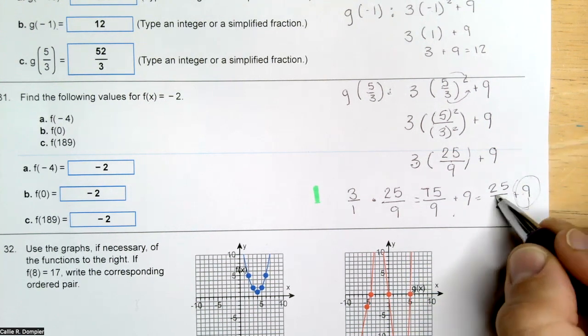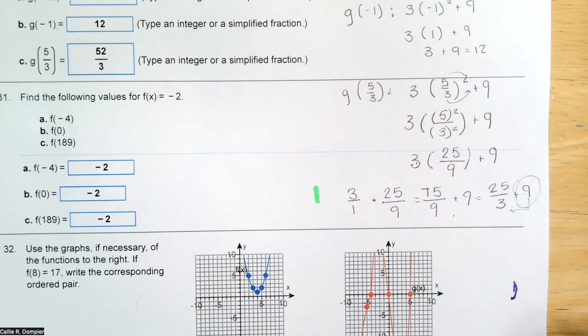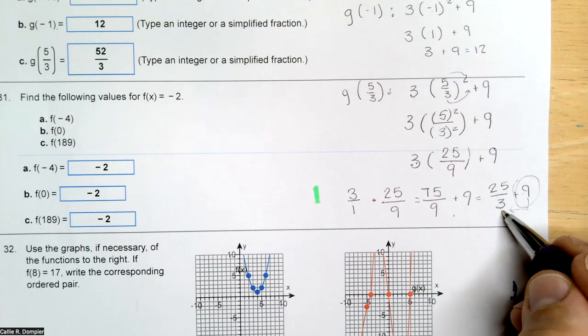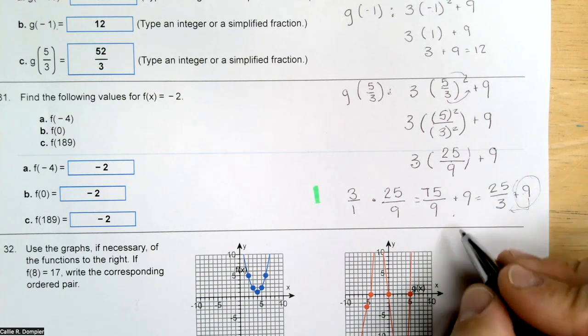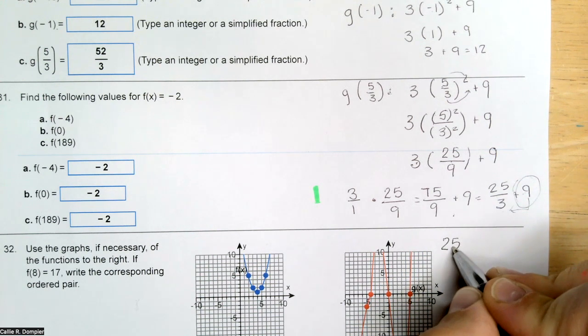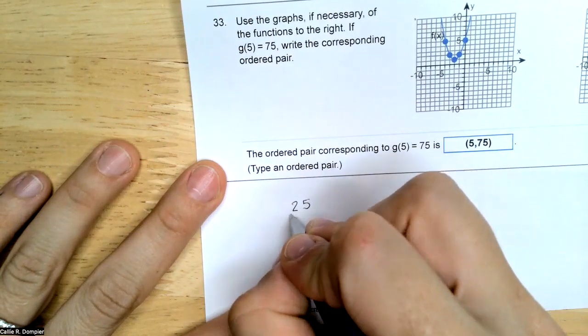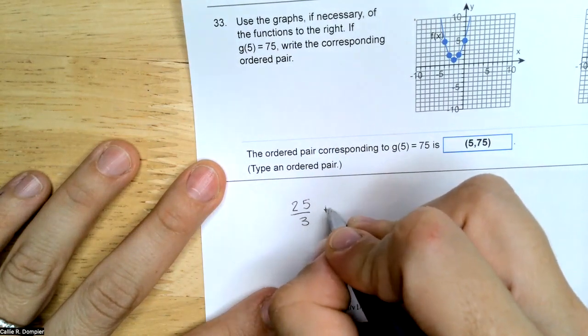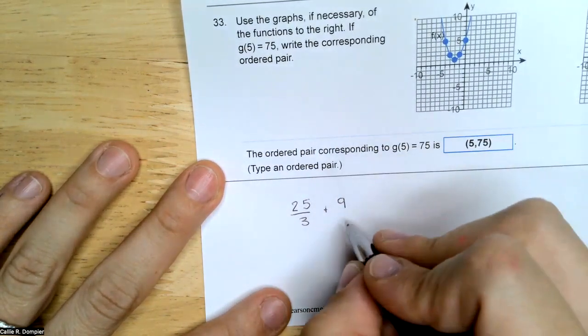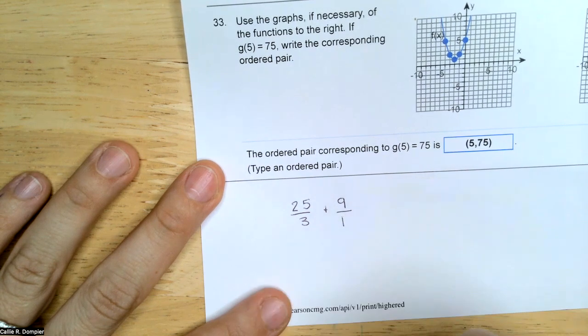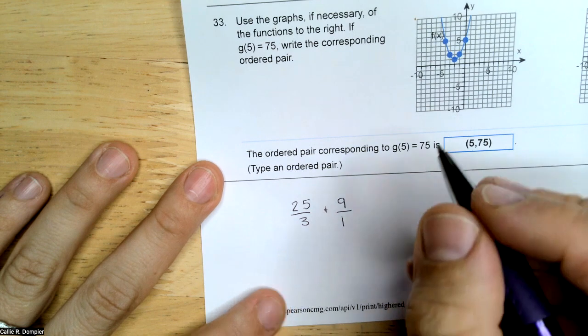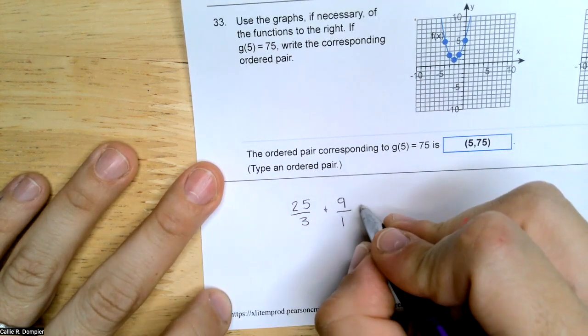Because when you're adding or subtracting fractions, what you need to do is have the same denominator. So right now I have 25 over 3 plus 9, right? And I said if I want to change it to a fraction, I just put it over 1.